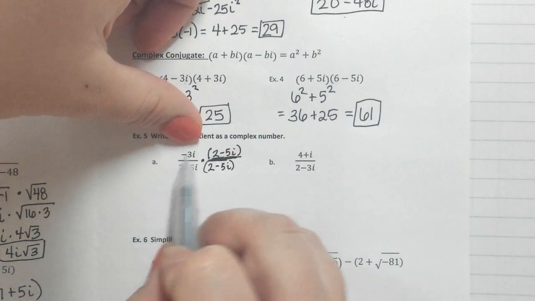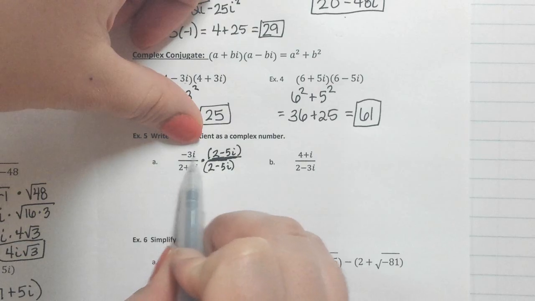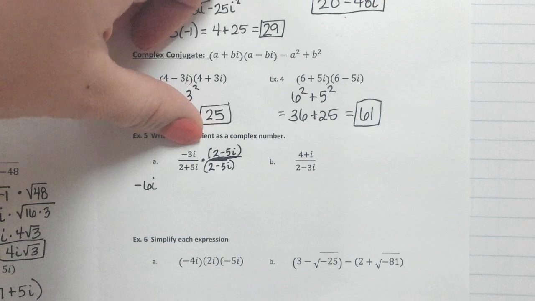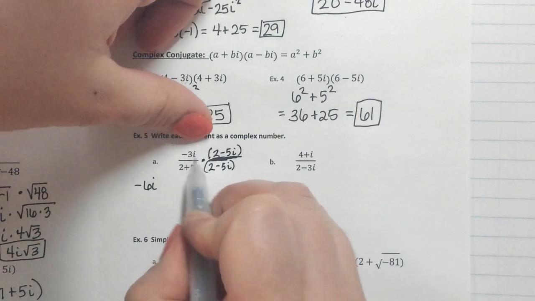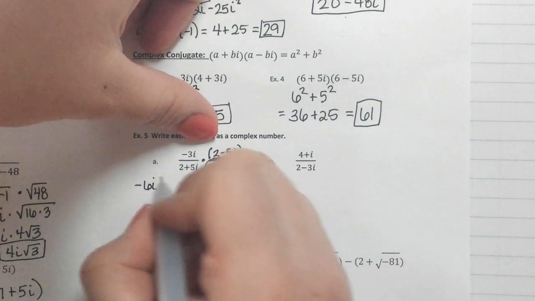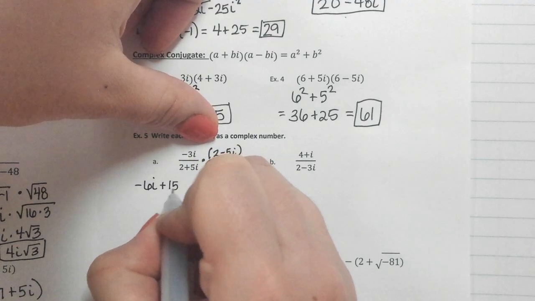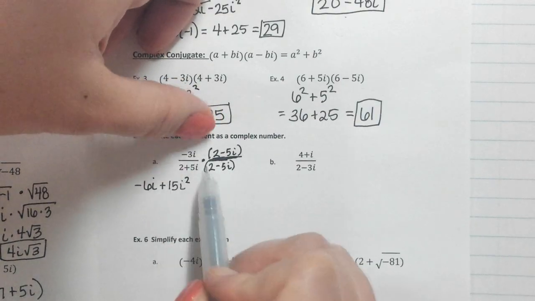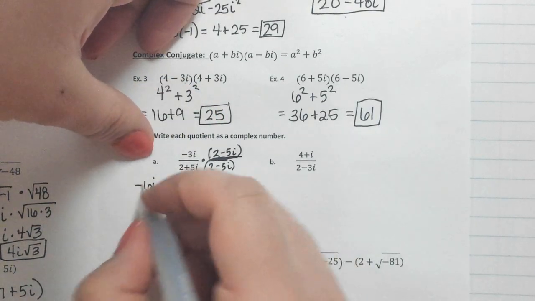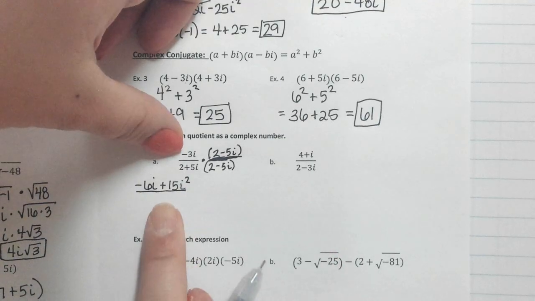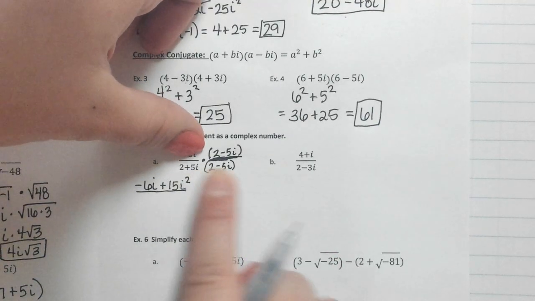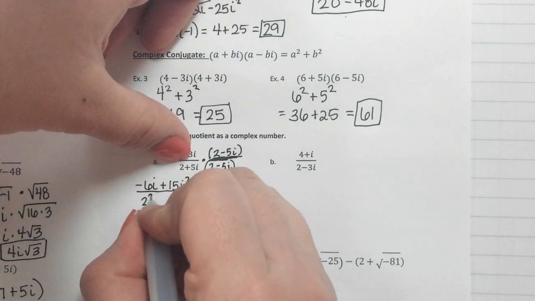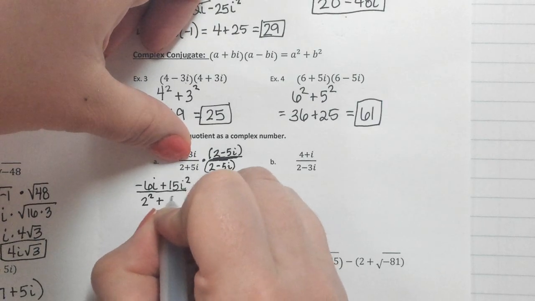Okay, so with the numerator, we're just going to multiply. So negative 3i times 2 is negative 6i. Negative 3i times negative 5i is plus 15i squared, right? Negative times negative is a plus. i times i is i squared. And then in the denominator, I don't have to do all of FOIL because I recognize that's a conjugate. I'm just going to do 2 squared plus 5 squared.